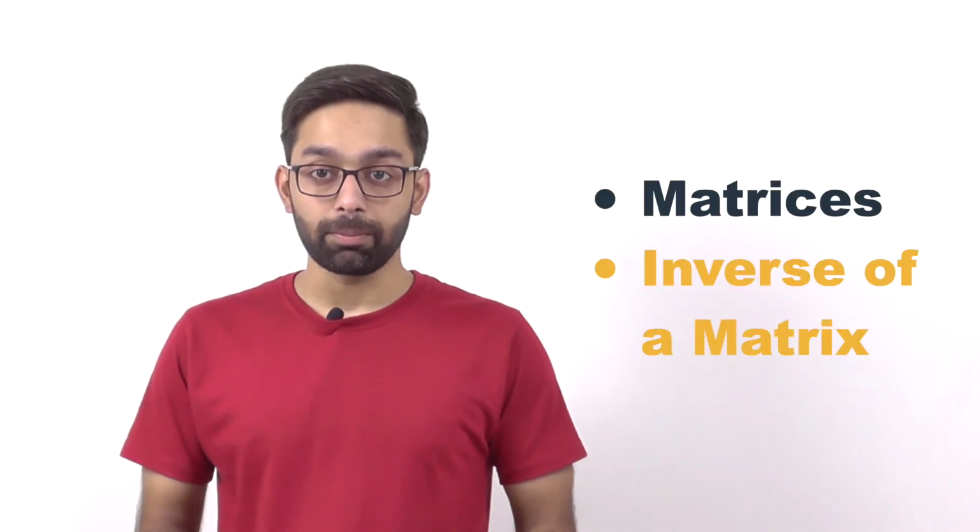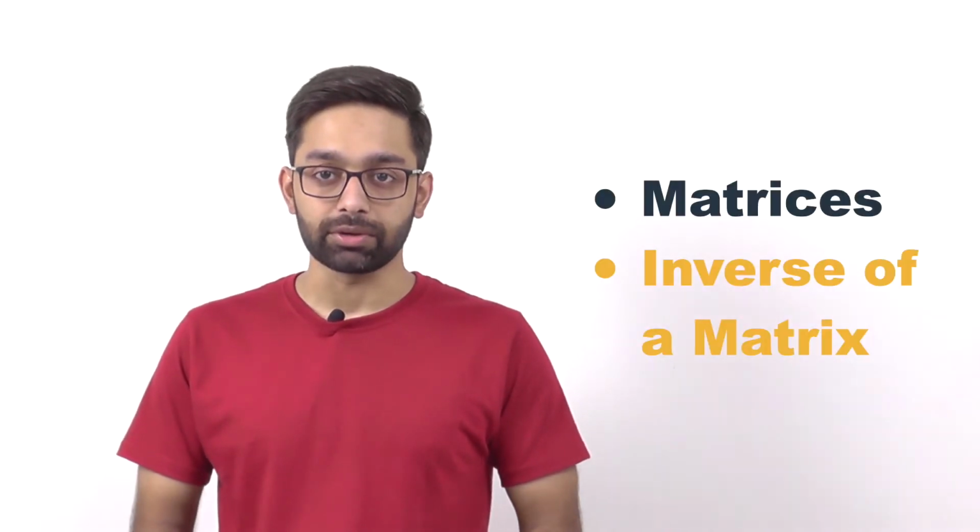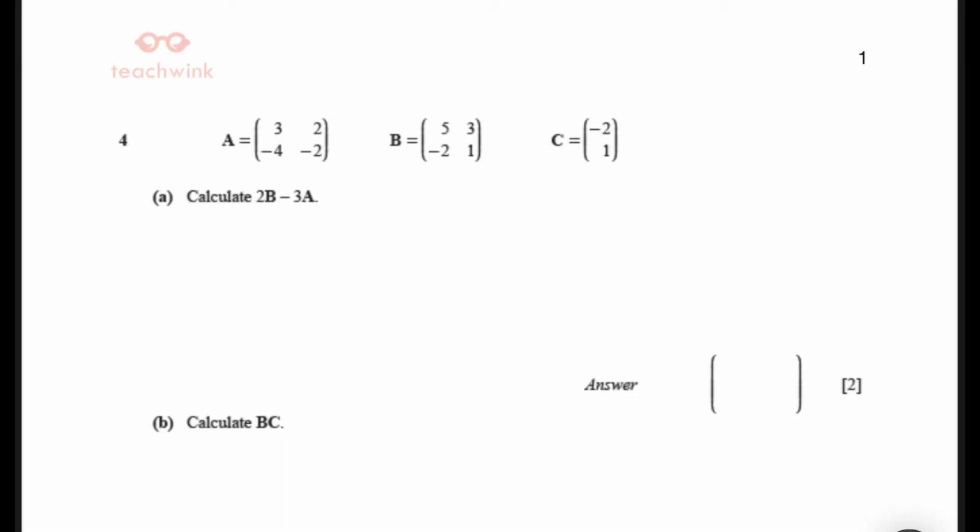So we have an O-level past paper question from the year 2017. The session is May-June. This is question number 4. This question is about matrices and the inverse of a matrix. So let's do it. In the question we have three matrices A, B and C.